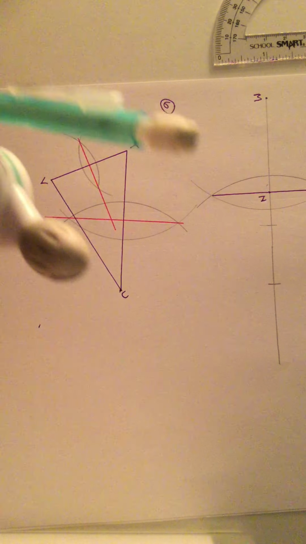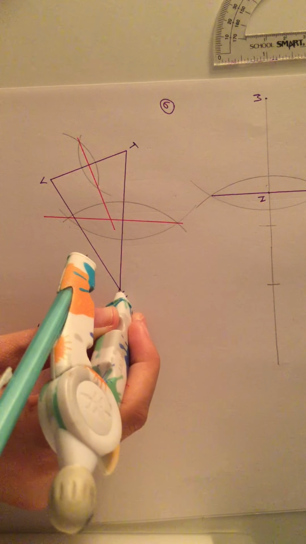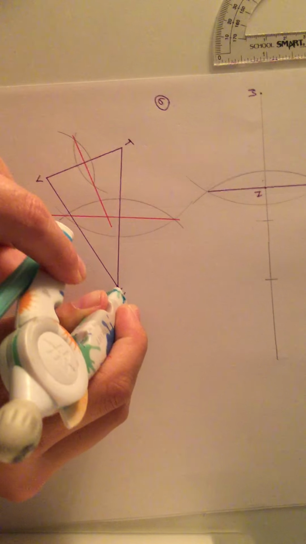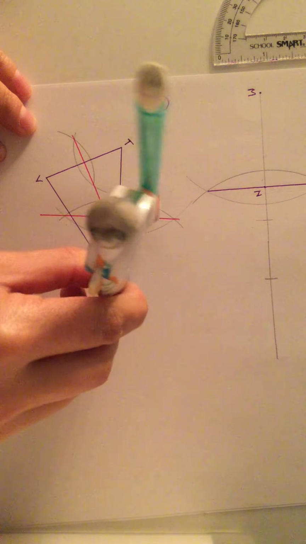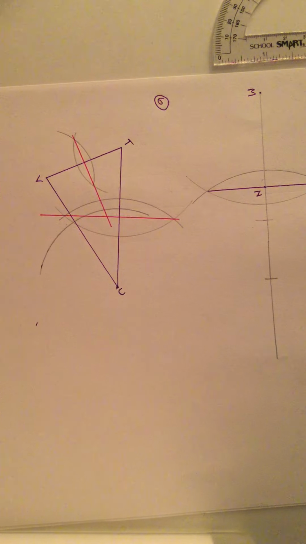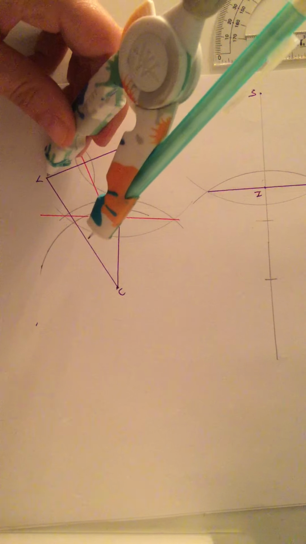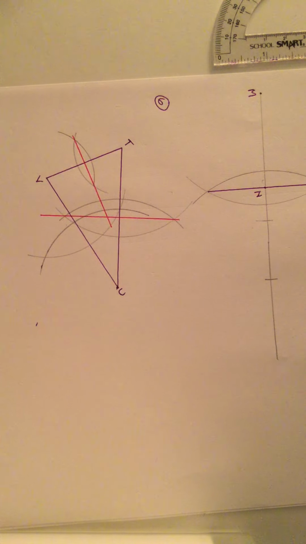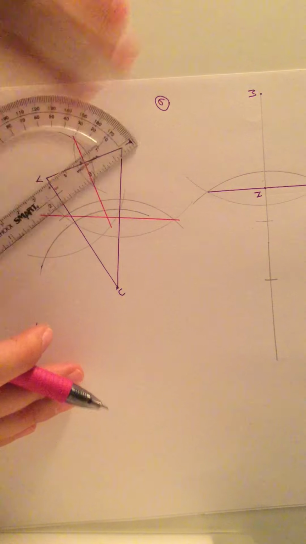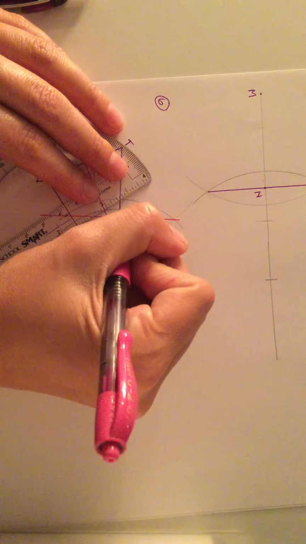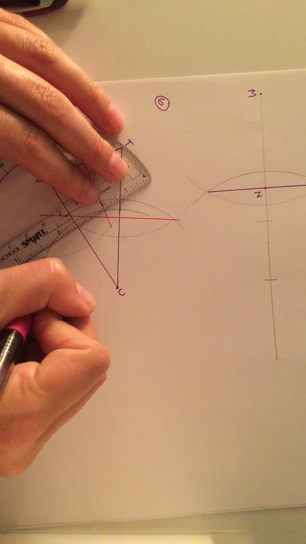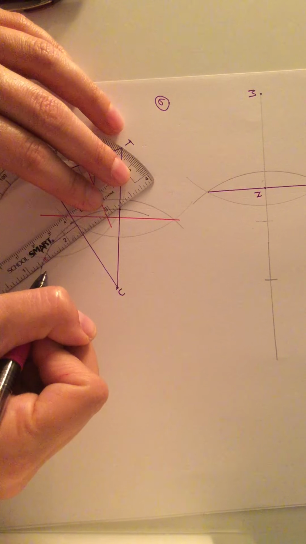So for the last, we're going to bisect UV, so compass point on U, open it more than halfway, draw an arc, keeping the same compass setting, turn it around, put the compass point on V, draw an arc. Where those two intersect, which is right here and right here, I'm going to line it up.